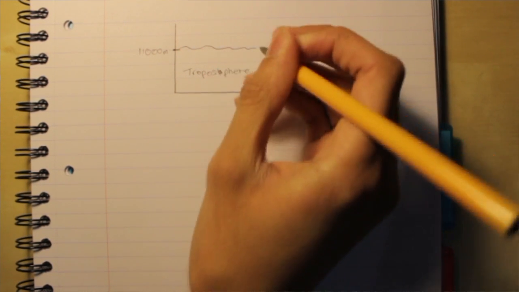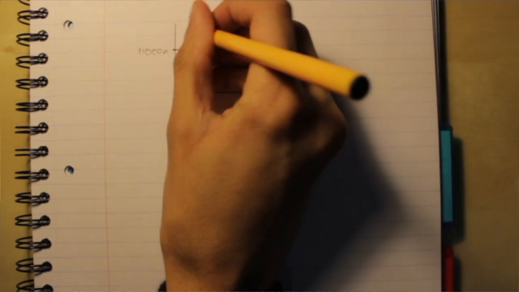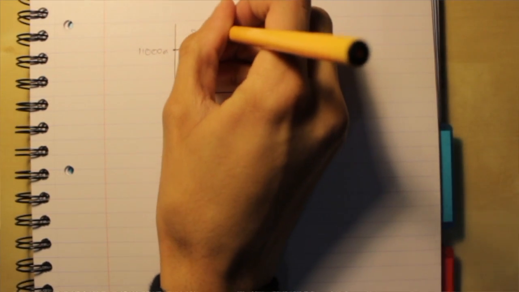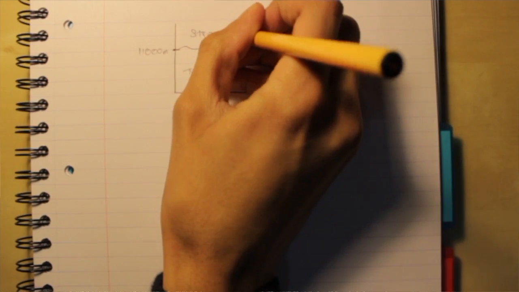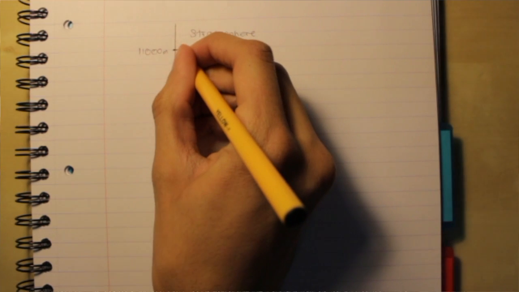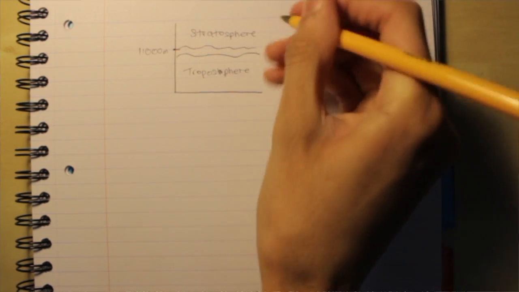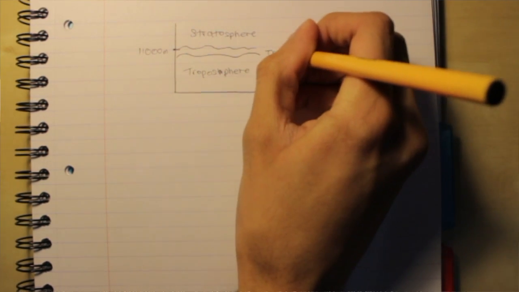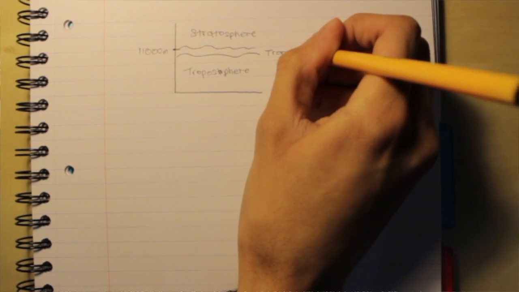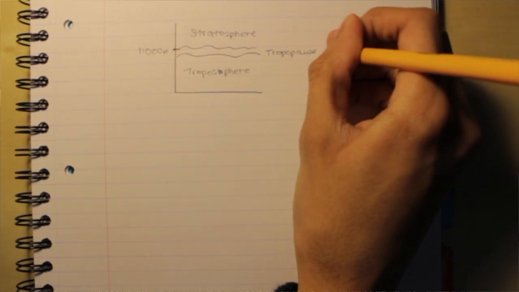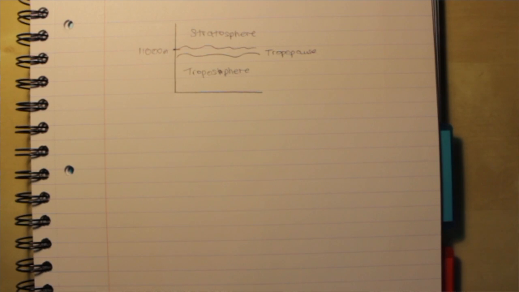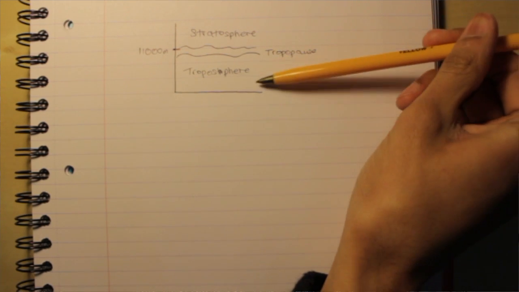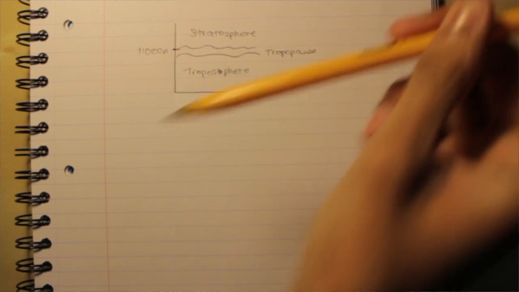This is going well. And then above that we have the stratosphere. Now, in between the stratosphere and the troposphere, there will be a little region called the tropopause, which is the point at which there is a transition from the troposphere to the stratosphere.